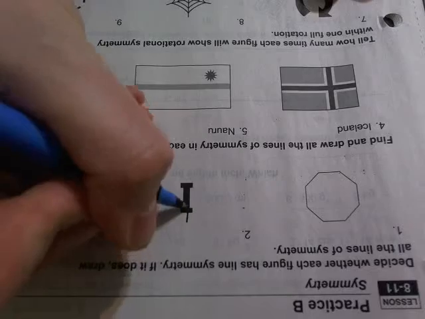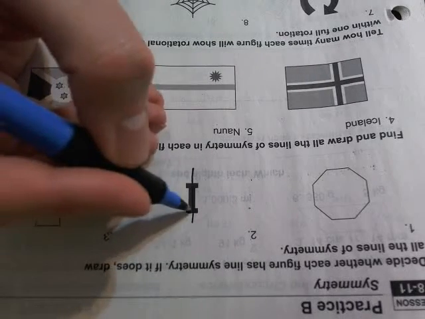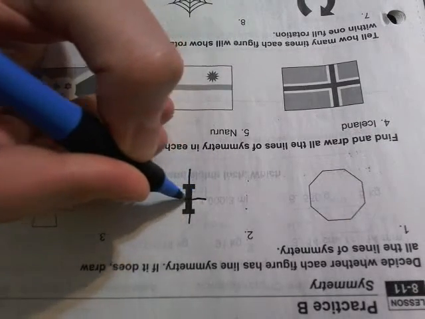If I draw a line exactly through the eye, top down or north-south, you see that the left side of the eye here that we have is a mirror image of the right side of the eye. So that would be a line of symmetry. I'm creating two identical pieces. I can also run a line east-west halfway, and I would create mirror images top and bottom. So in two different ways there, I can draw lines that create two identical pieces. So I have two different lines of symmetry, meaning the shape does have line symmetry.